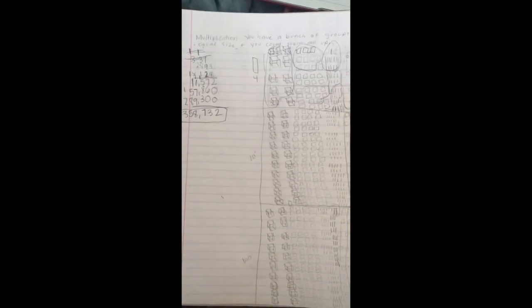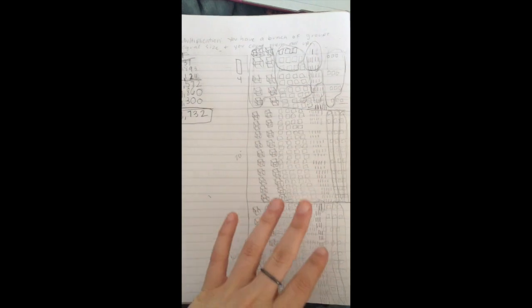and why when we multiply, we have a bunch of equal groups like we did here, and then at the end we need to add it all up.